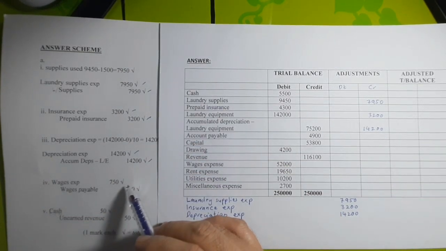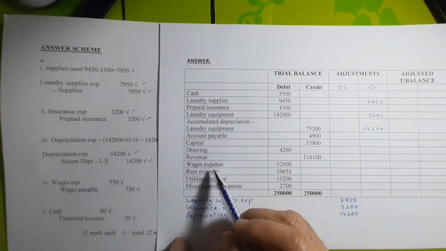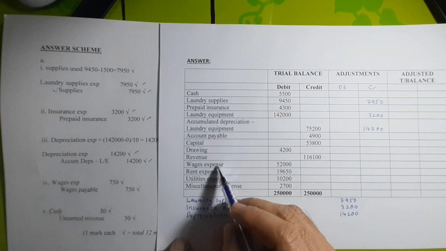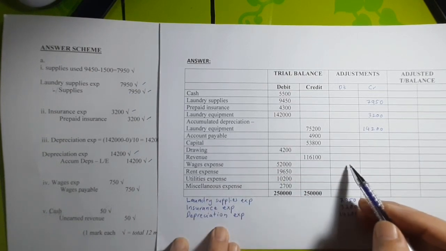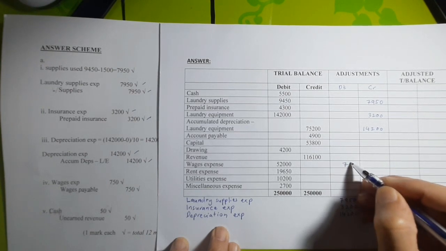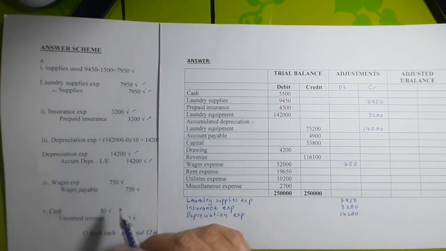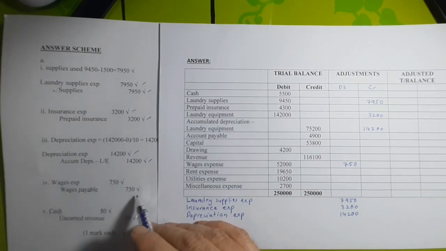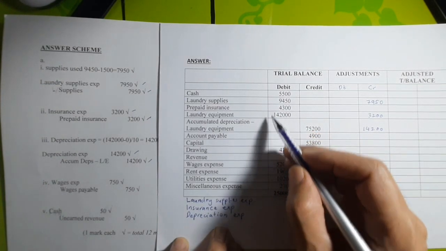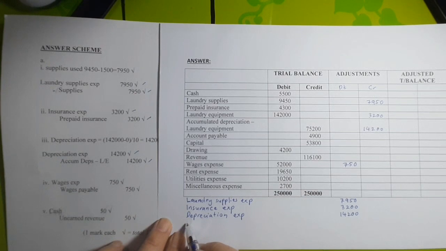The next entry is debit wages expense 750. Is there any wages expense account here? So it is here. And then the adjustment is debit 750. So wages expense debit 750. And then you credit wages payable 750. There is no wages payable account in the trial balance. You add the account here.